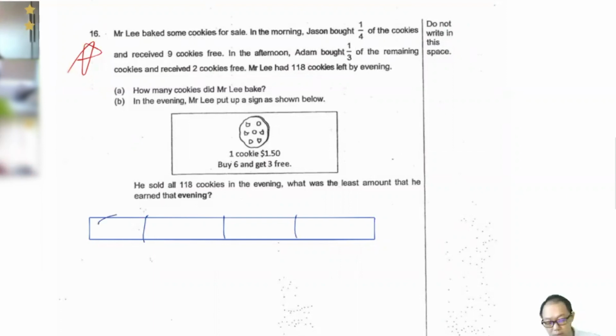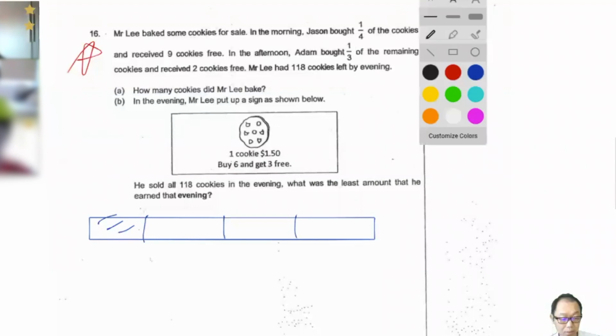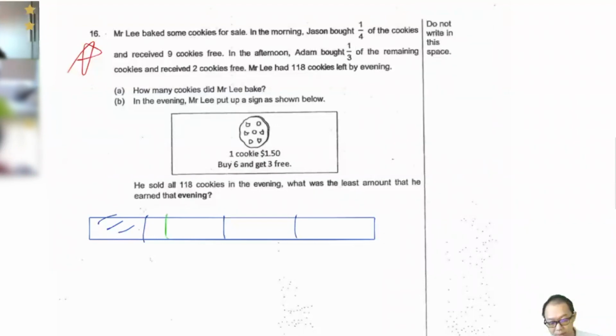This one is 1/4, but there's an additional 9. I'm going to use another color, maybe green, plus 9. That's bought by Jason. J for Jason: 1/4 plus 9.